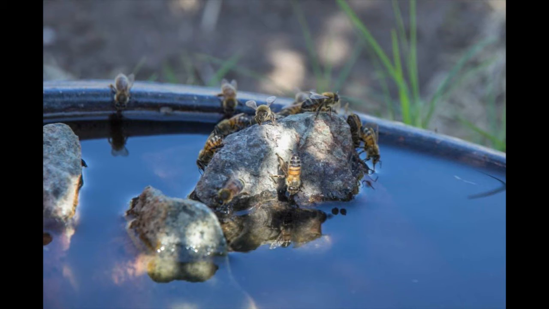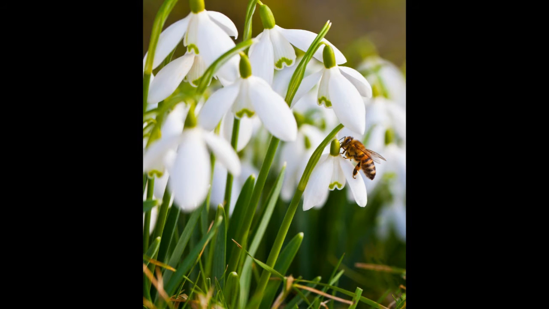When creating a bee garden, it's always a good idea to have a diverse selection of flowers, and flowers that bloom throughout the seasons. For early spring, you can plant pansies, pussy willow, Siberian squill, or snowdrops.